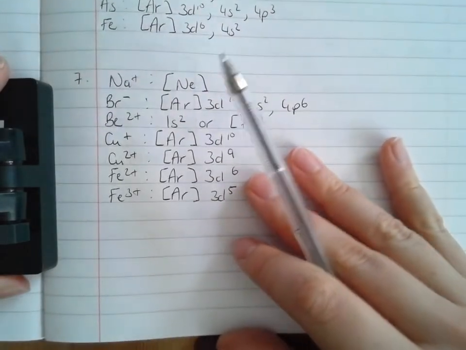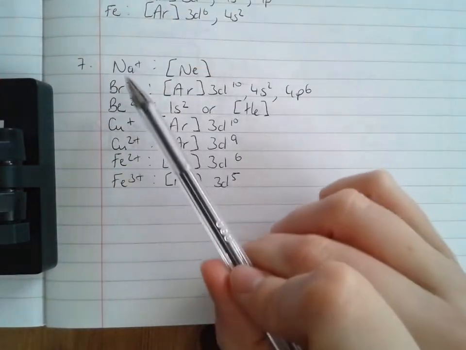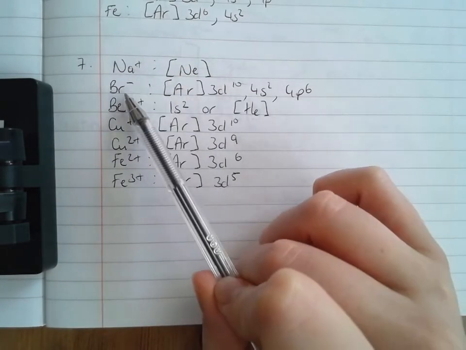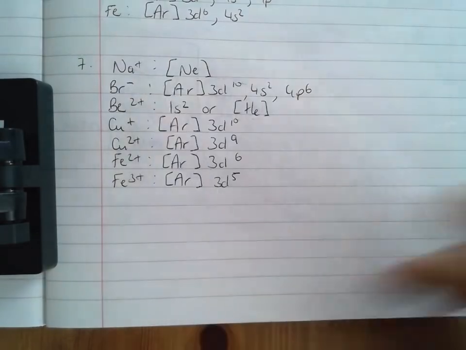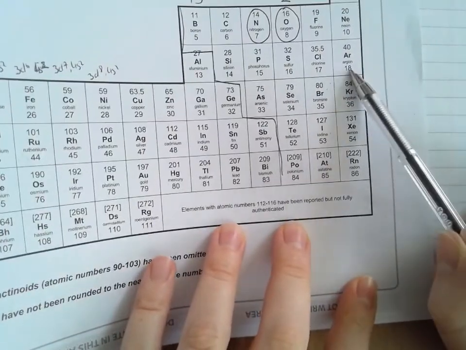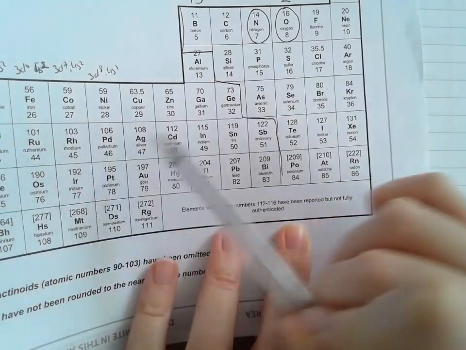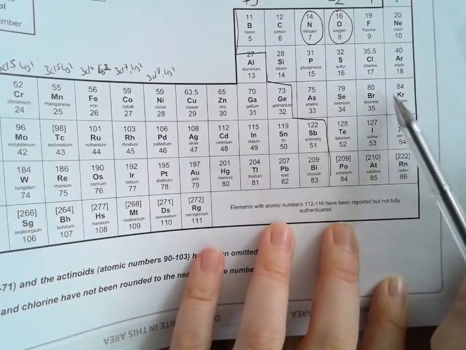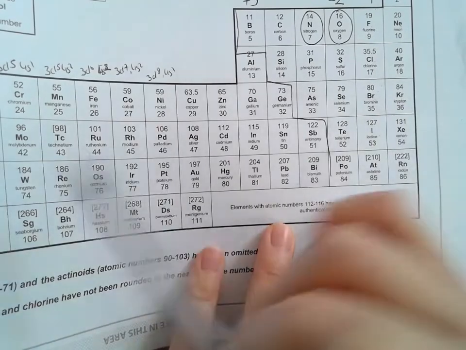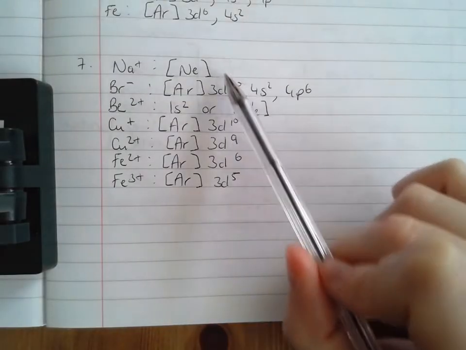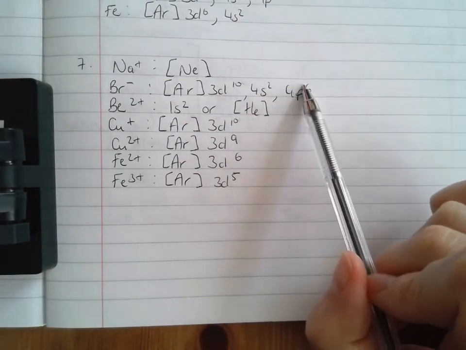In question 7, I'm doing ions. Again, when sodium loses 1 electron, it's got the same electron configuration as neon. When bromine gains 1 electron, it has, okay, so bromine, the noble gas above it is argon, and then I need to write all of this out. And I can see for krypton, which is what bromine's going to look like when it has an extra electron, this whole fourth shell is going to be totally full, which means I'm going to have a full 3d, a full 4s, and a full 4p.